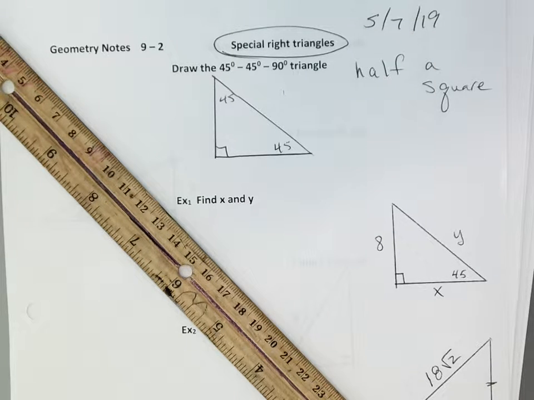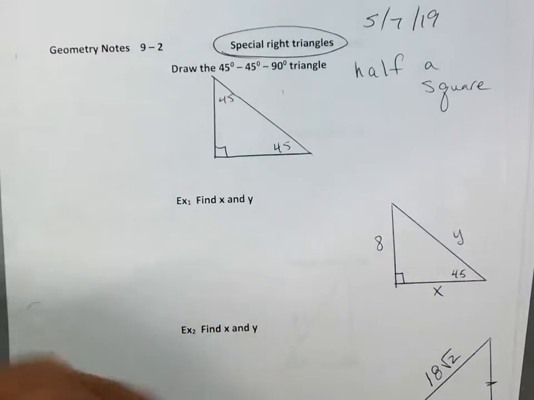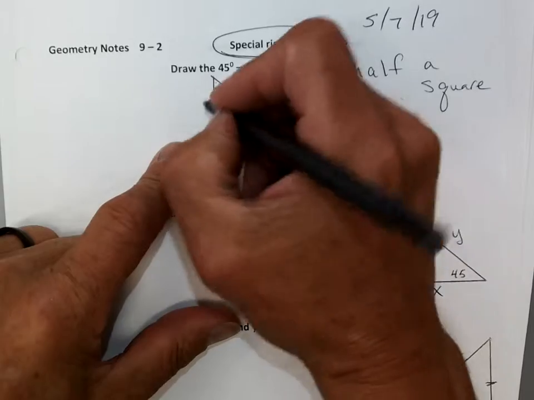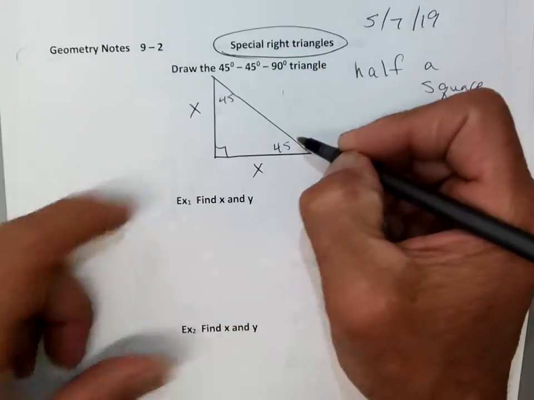Think about this, big squares, little squares. No matter what, if you got a big square, the two sides are equal, right? A little square, the two sides are equal, right? So it doesn't really matter what these sides are. 45, 45 is important because this is going to be the shape. So we always know, because it is half a square, that these two sides have to be equal, right?